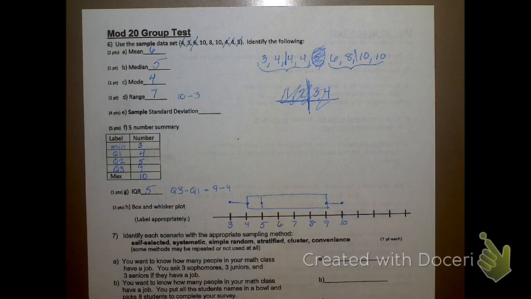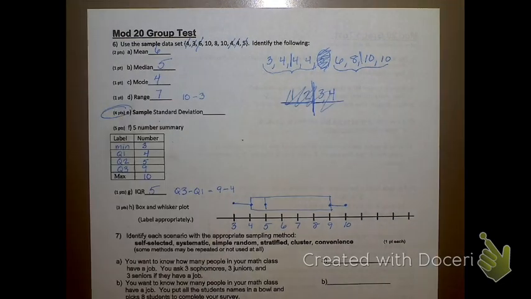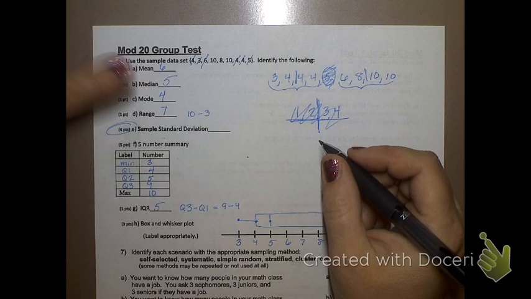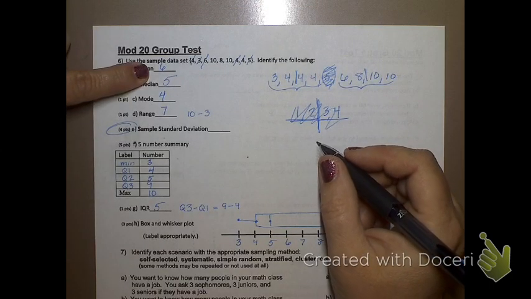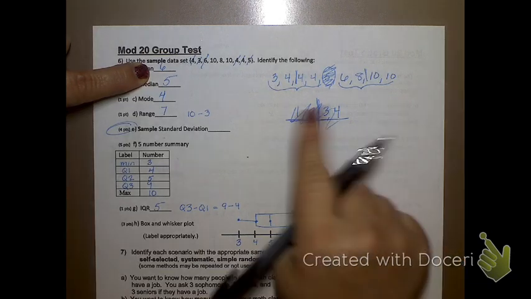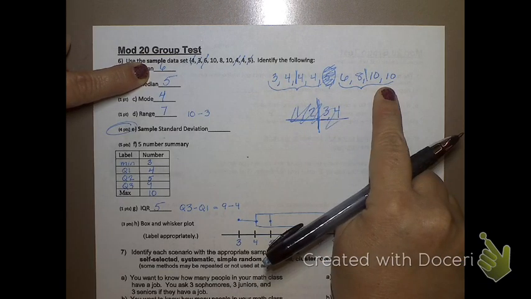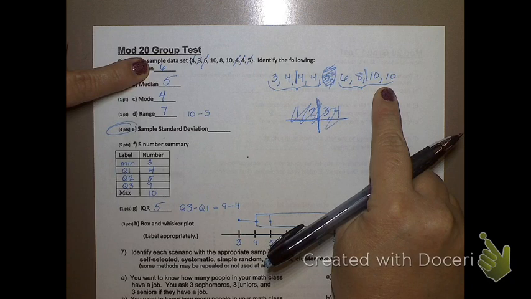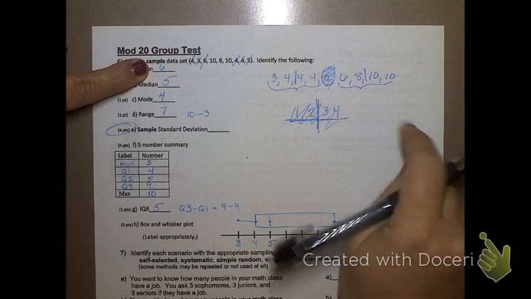So now let's do the one that's a pain in the butt. It's a pain in the butt, but it is worth 4 points, so I don't want to skip it. Standard deviation. I know I need the mean. What am I going to need to do? I'm going to need to take each number on my list and subtract the mean, and then square it, right? And then I'll do some stuff with it after.